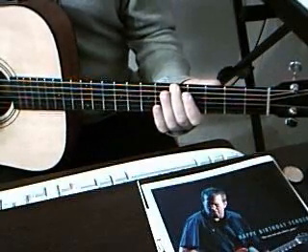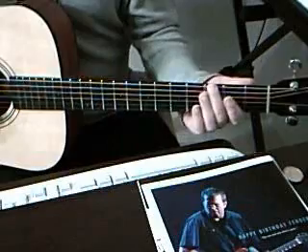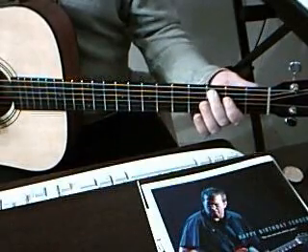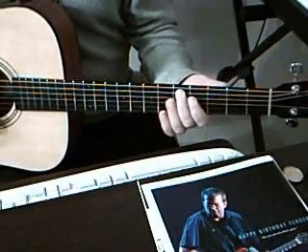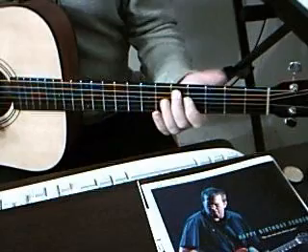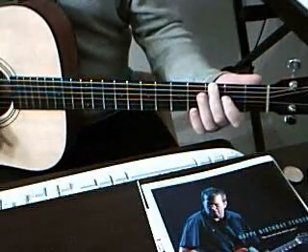Now if we were to do the same thing in G, remember we were talking about G, that's your 1, C is your 4, and D is your 5. So instead of D being the key we're in G, and it would sound like this.